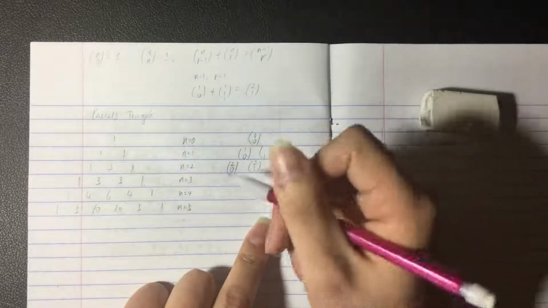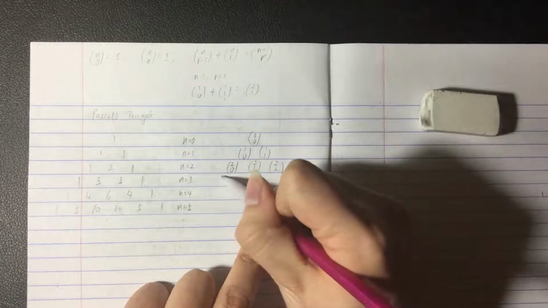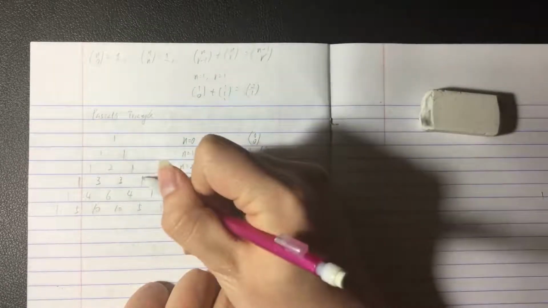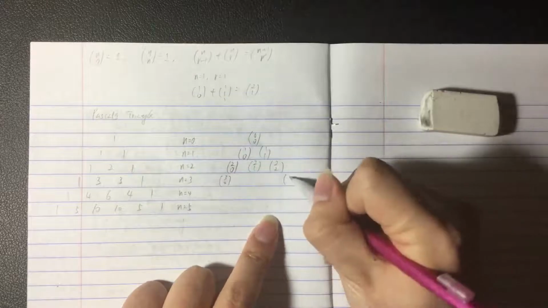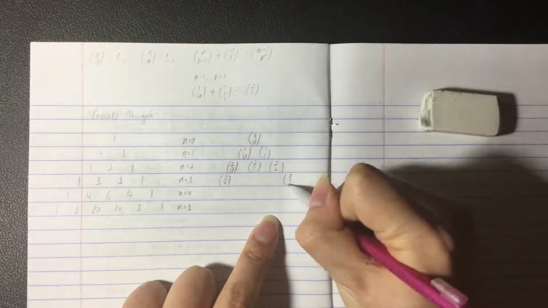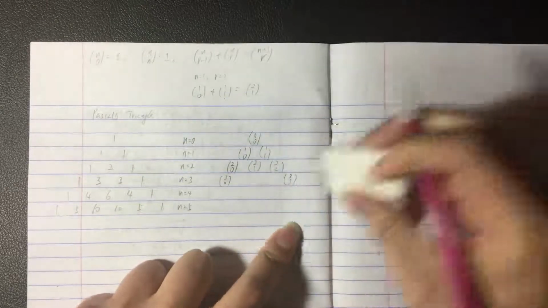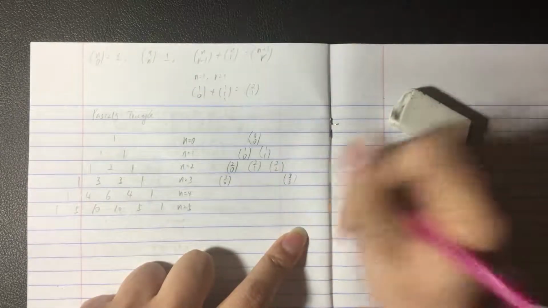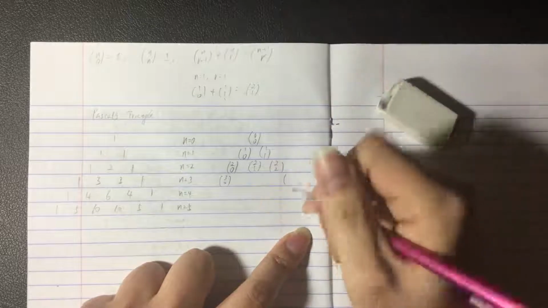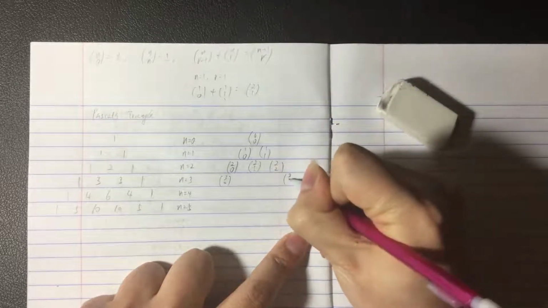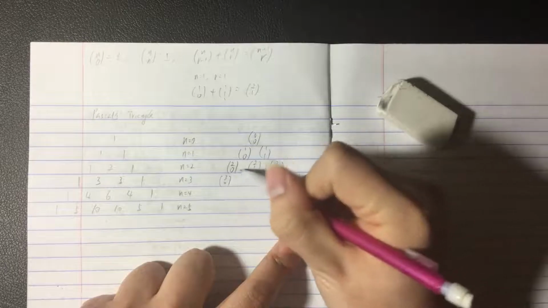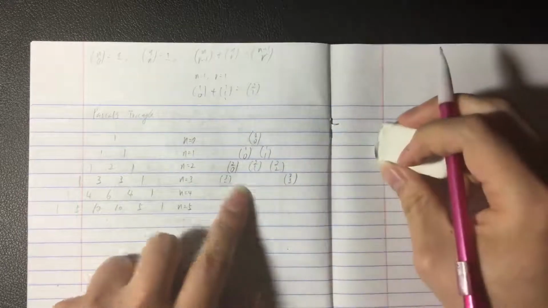Next row, I can treat number 1 as 3 choose 0. I can treat my last one as 3 choose 3. For the number in the middle, if I add these two numbers, 2 choose 0 plus 2 choose 1, what do we get?